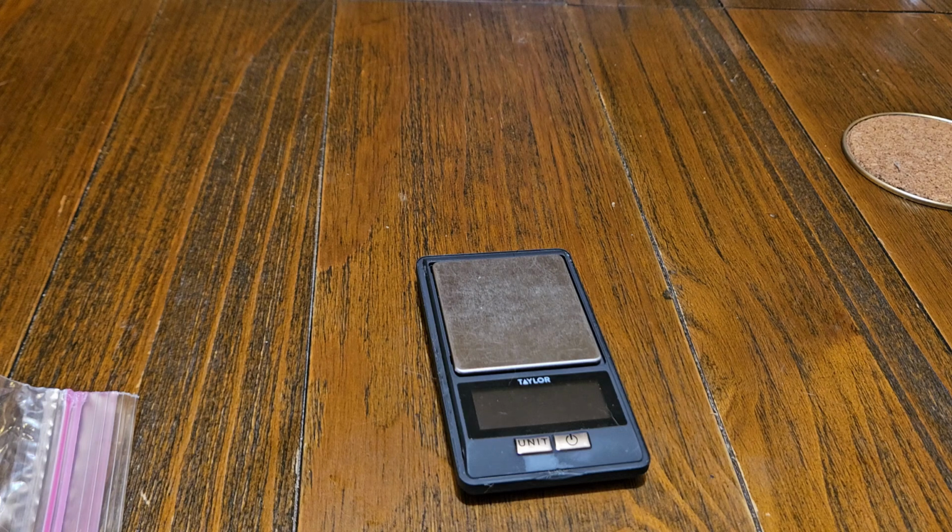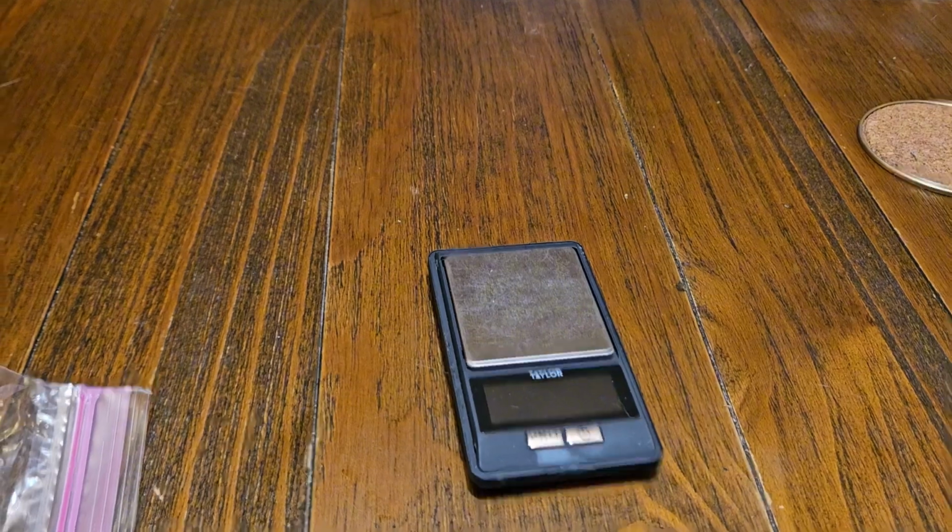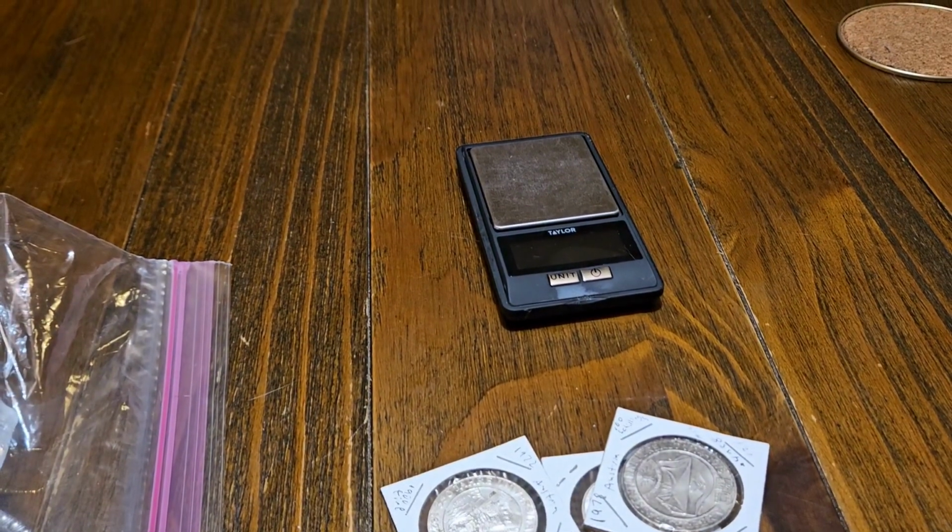Liberty coins around the world is coming up. Not just the United States did Liberty, okay? And we can talk about it. I might even do some research for that video.